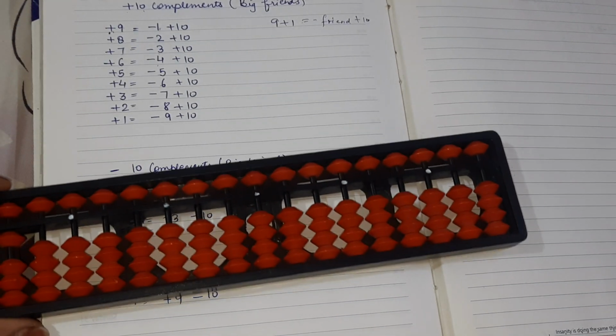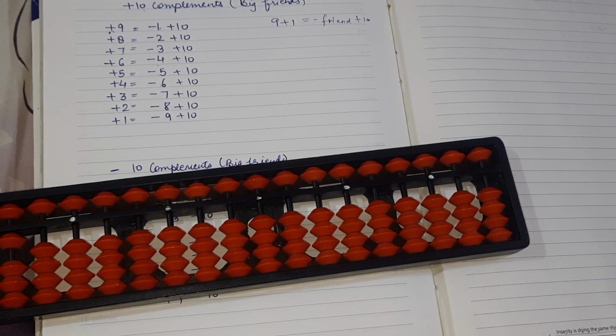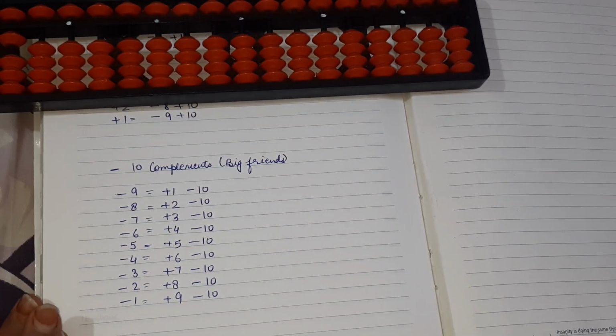Today we will start minus 10 complements, since we have already done plus 10 complements in the previous video, and it's already there in front of you. These are the formulas which we used in plus 10 complements, and how we have to give questions to the students so that they can do it comfortably. I had already discussed it in the previous video, so you need to check it there. Now today we are going to start minus 10 complements.